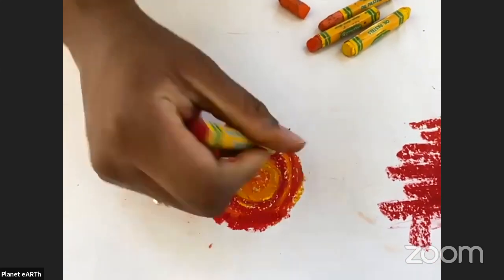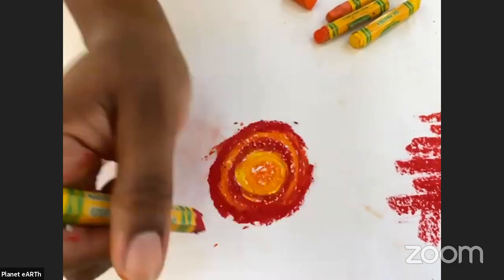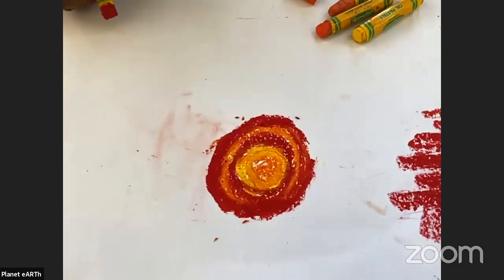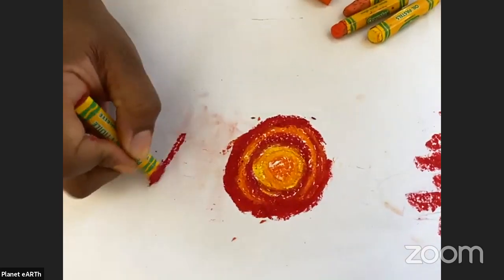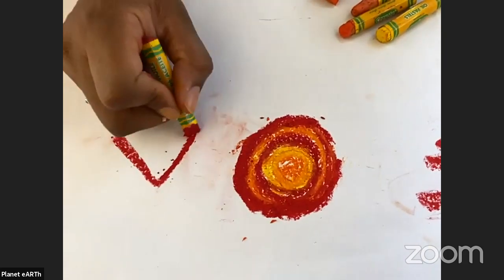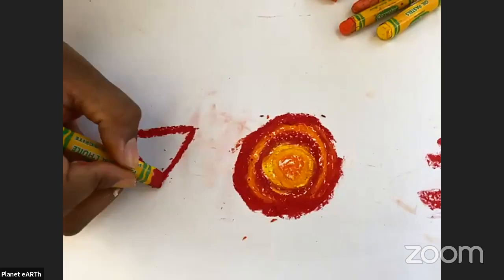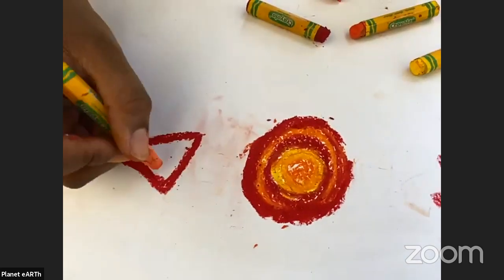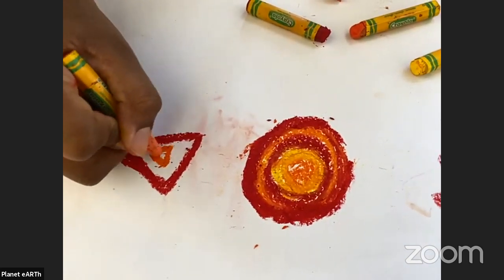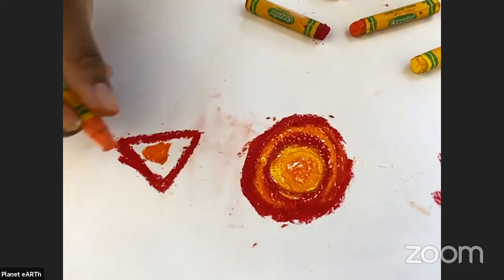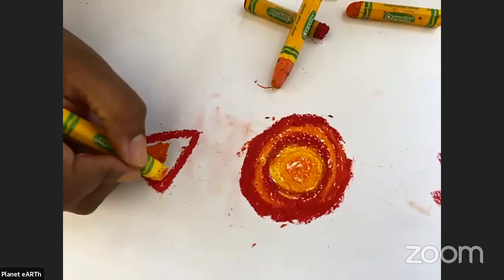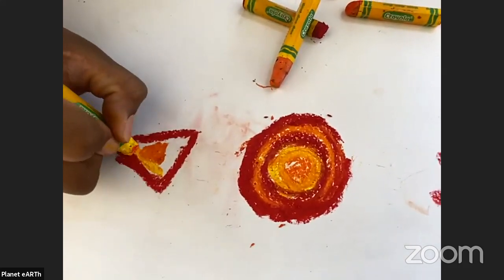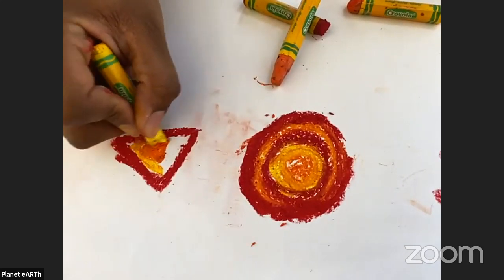What are some other shapes or designs? Okay, so that right there is a circle. We could do a triangle. We could do a little baby triangle in here. And fill this part in, so I have 3 triangles.